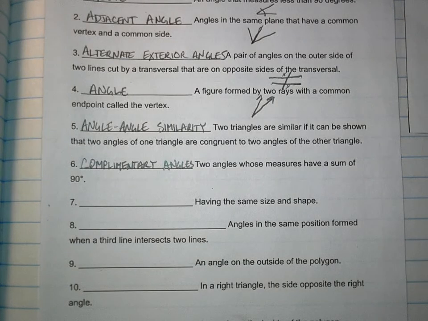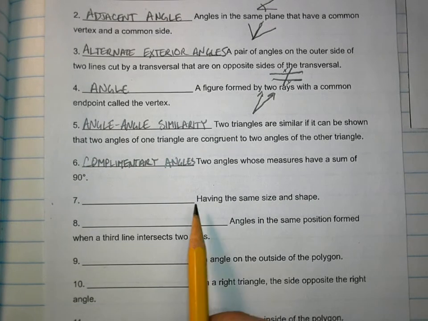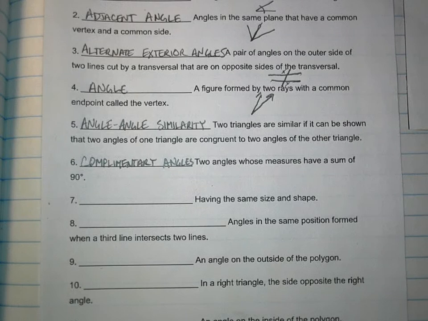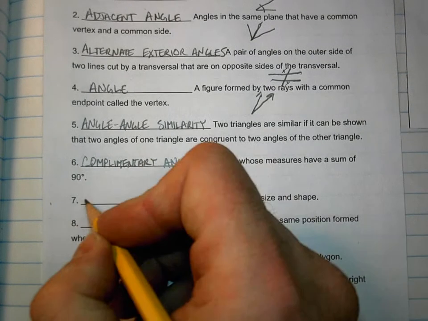They definitely went weird. All right, let's go back to this. What does it mean to have the same size and same shape? Congruent.